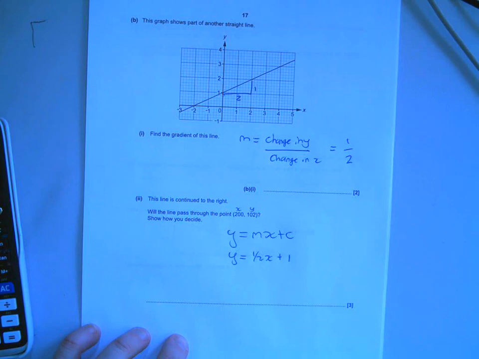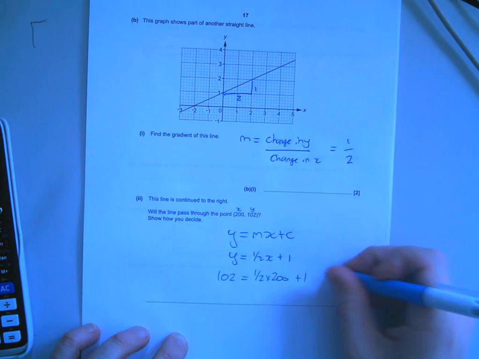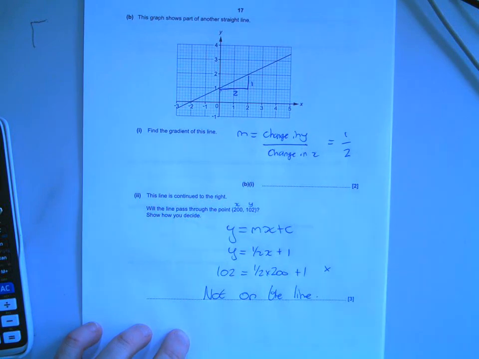So 102 equals a half of 200 plus 1 doesn't work, not on the line. Okay? And again, if you need some more of a reminder of y equals mx plus c, you'll find that in Corbett Maths videos.